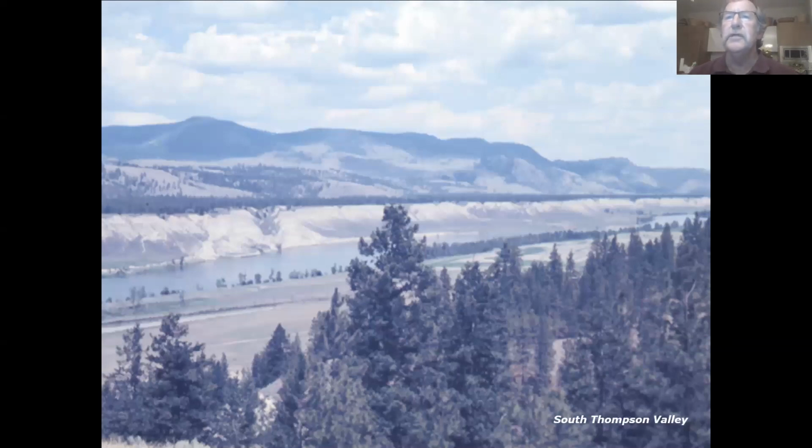We find glacial lake sediments in most all our interior valleys. If any of you have driven through the South Thompson Valley, east of Kamloops, or even west of Kamloops, you will have seen these very famous white silts that George Dawson wrote about 150 years ago now.